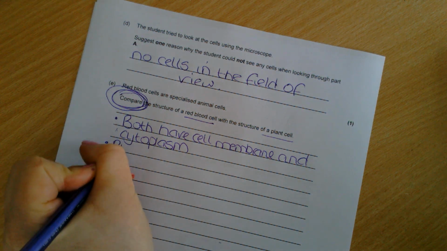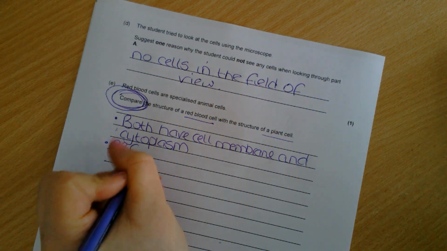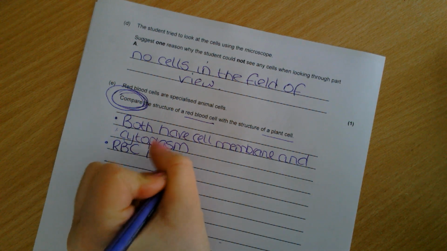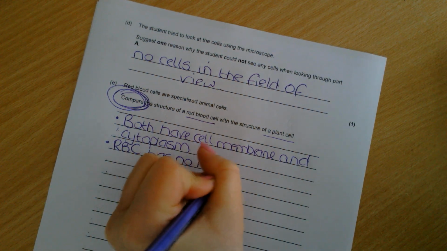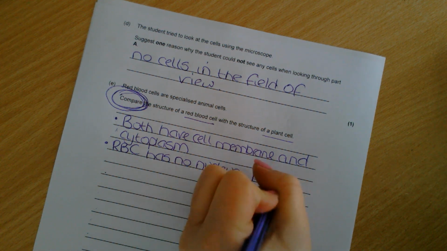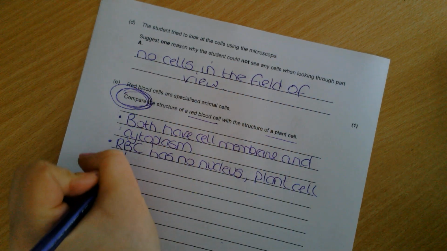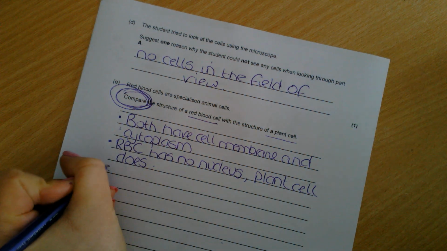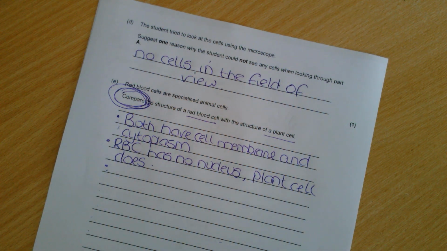Okay, so I'm going to start being lazy here and put RBC. Okay, has no nucleus. Plant cell does. Okay, next one. So thinking about the plant cell, quite uniquely, it has a cell wall.